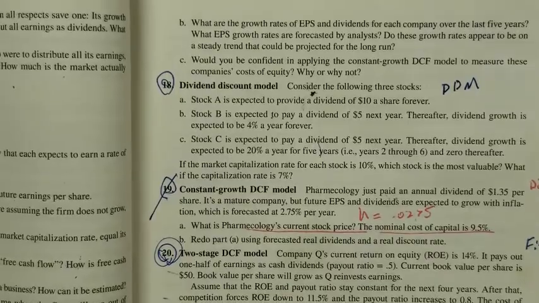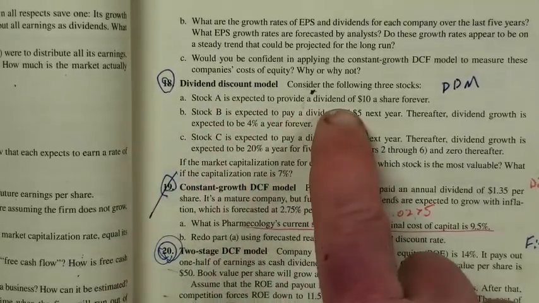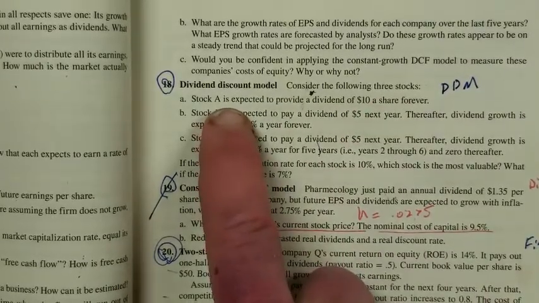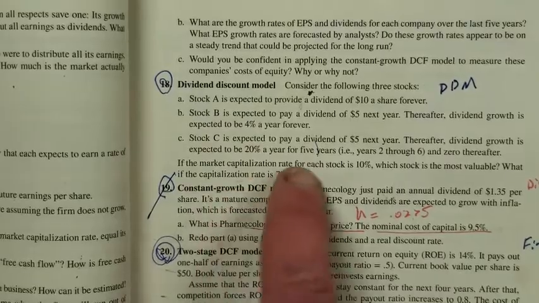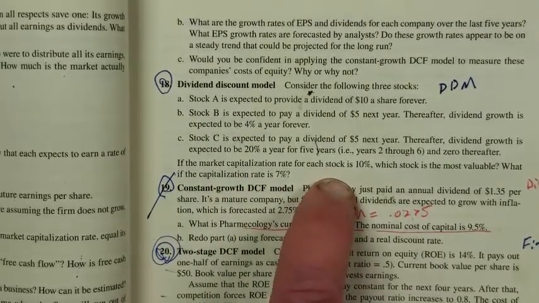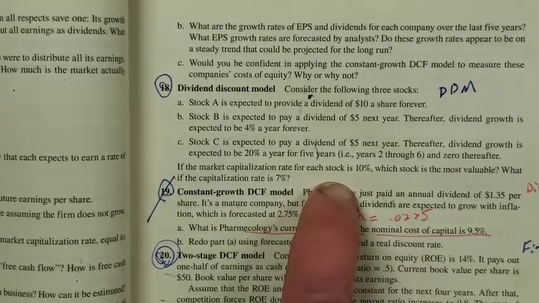All right, so stock A is expected to provide a dividend. So you've got 3 stocks, right? And basically what you're going to do is you're going to take the market cap rate and discount each one of them, or get the valuation of each one of them using a different type of model, or form of the same model, basic dividend discount model.